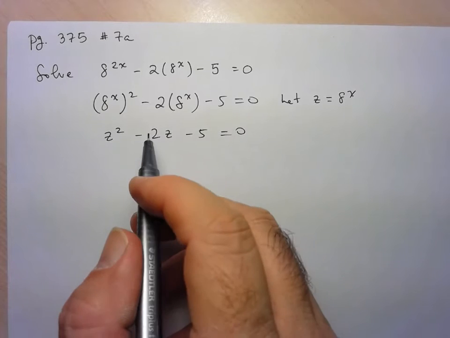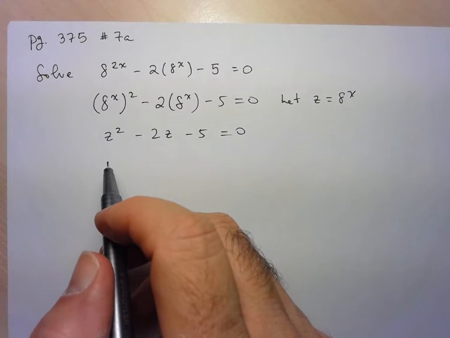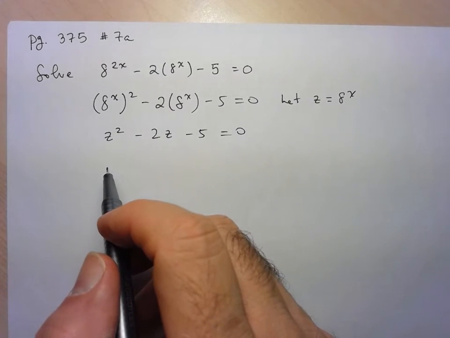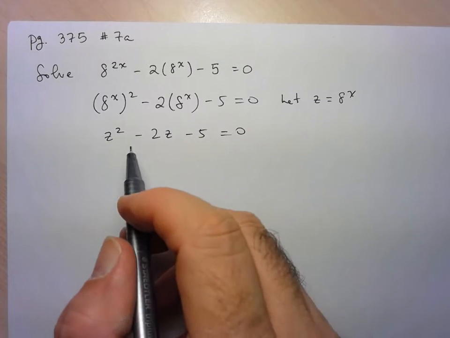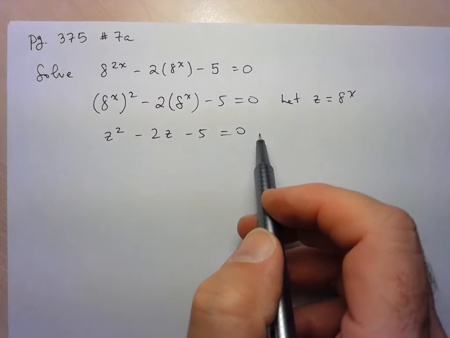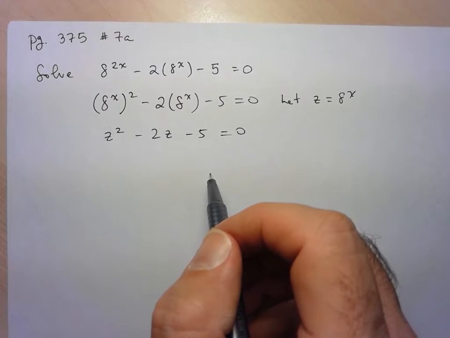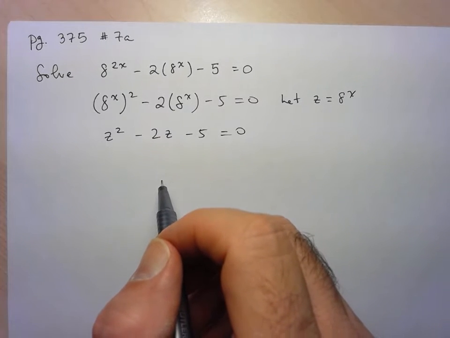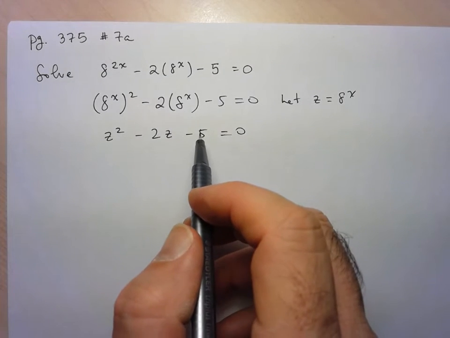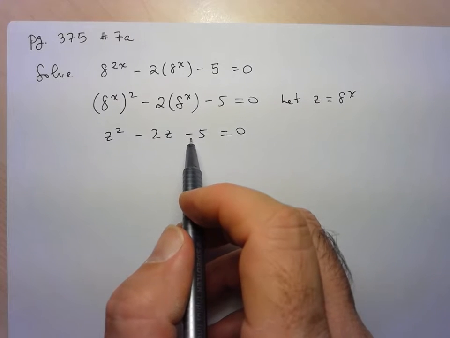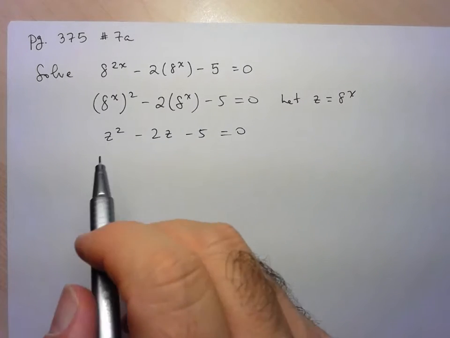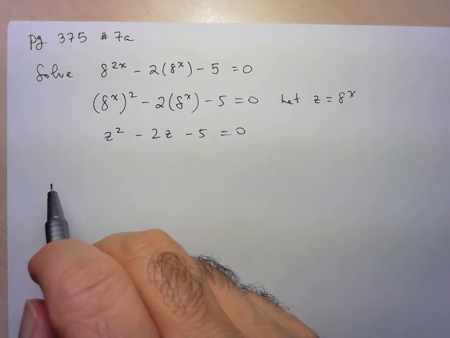Okay, so at this point here I'm going to solve for z, with my usual methods for doing that, and then I'm just going to re-input 8 to the x and solve the exponential part of this equation. Okay, so here we look, two numbers that multiply to negative 5 and add up to negative 2, and clearly nothing's going to work, so we're going to have to use the quadratic formula.